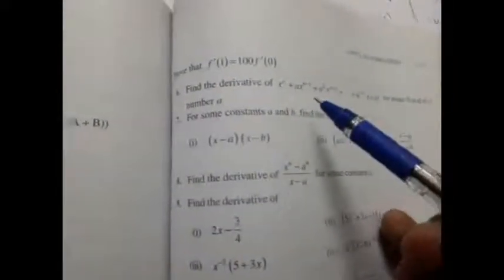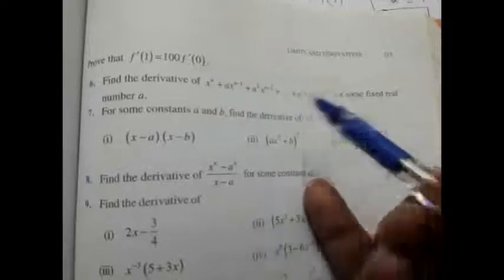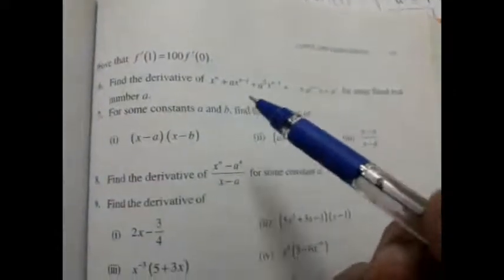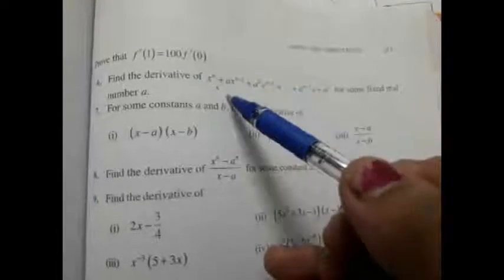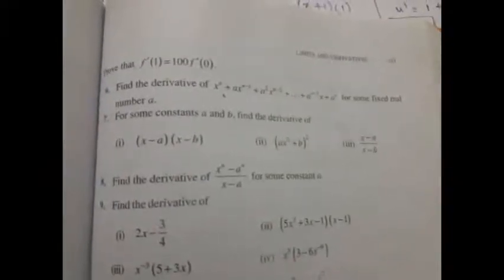Find the derivative of x power n plus a into x power n minus 1, and so on, for some fixed real number a. This is exactly the same as the previous problem. Instead of giving you numerical constants, they have given you a as the fixed constant. So instead of numbers you will have a, that's it. It is enough if you find the derivative. So what is the derivative of this? N into x power n minus 1 plus a into n minus 1 into x power n minus 2, likewise you will get. Now let us see how to solve the seventh question. For some constants a and b, find the derivative of x minus a into x minus b.